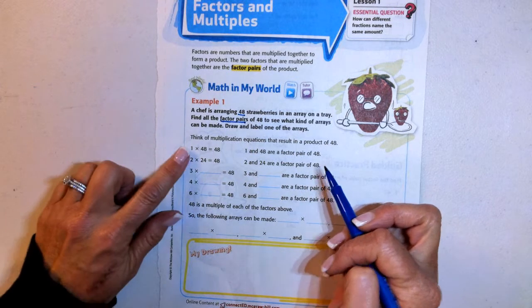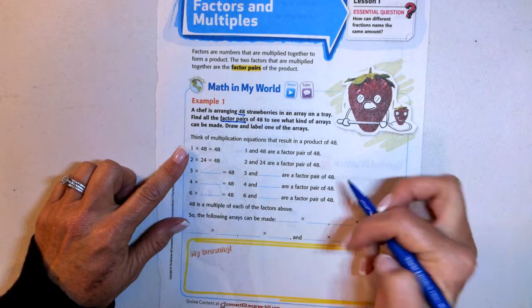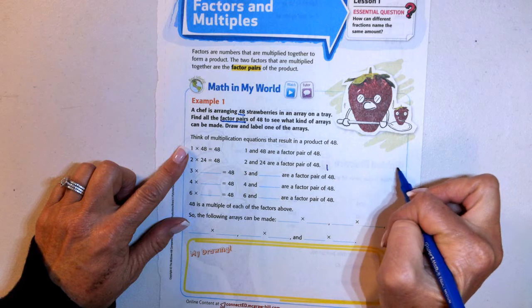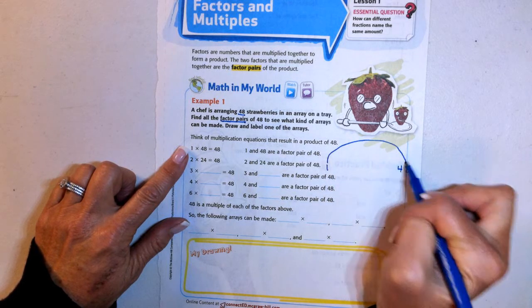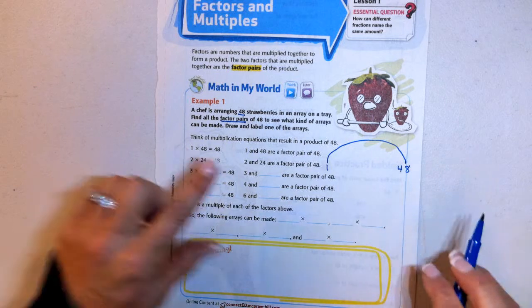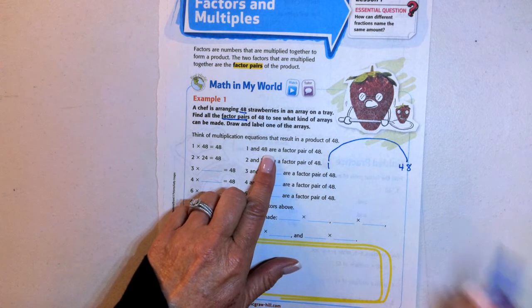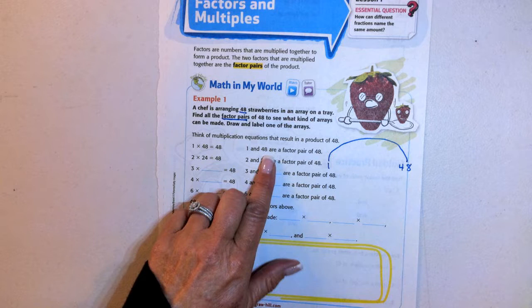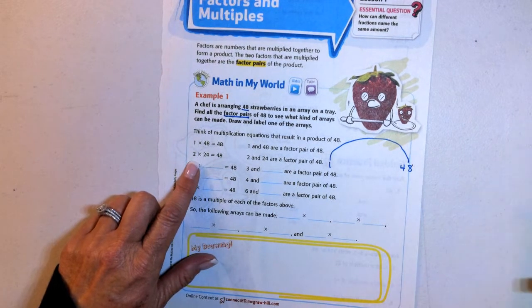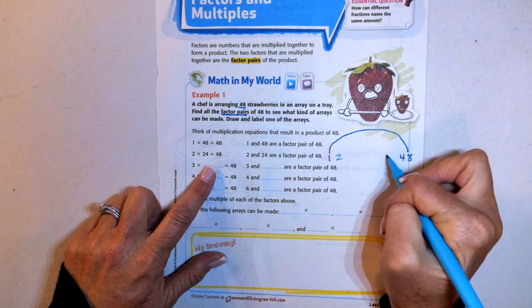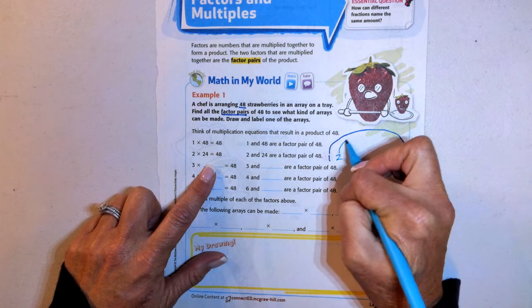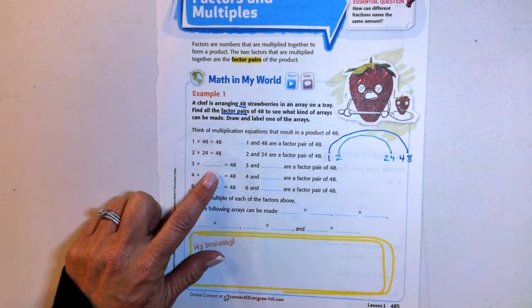Let's begin. 1 times 48 is already done for us, and as you remember, we did the rainbow to do our factor pairs. So 1 times 48. 1 and 48 are the factor pairs. Then we'll go with 2. 2 times 24 equals 48. So 2 and 24 are the factor pairs.